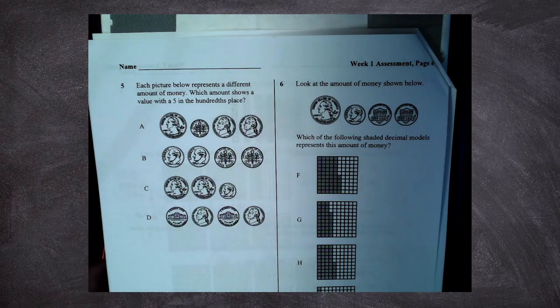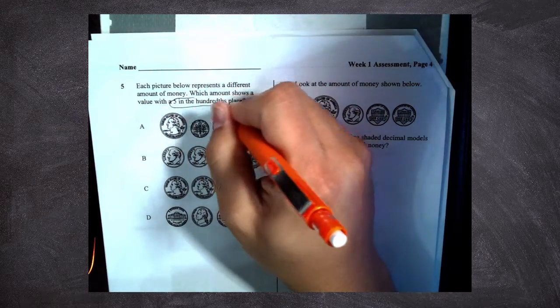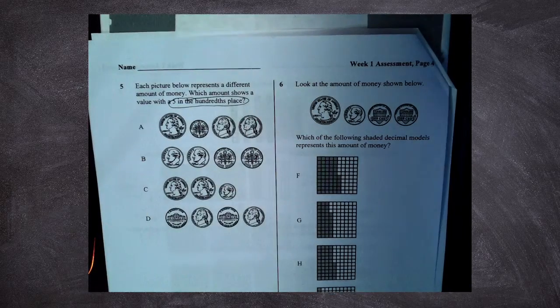Question 5 says, each picture below represents a different amount of money. Which amount shows a value with a 5 in the hundredths place? Well, the first thing I'd want to do is figure out how much money each shows me.